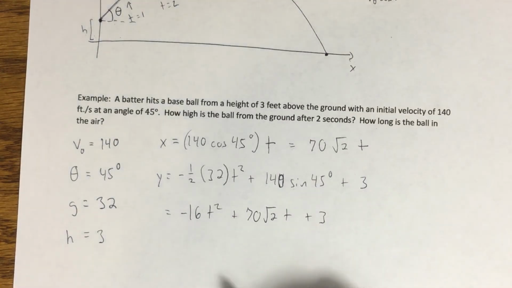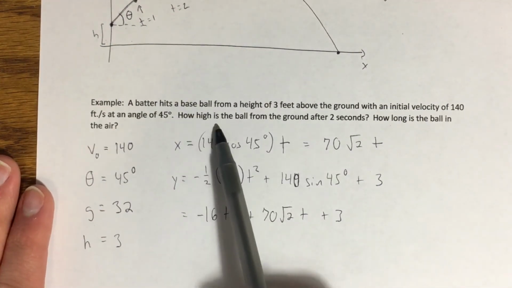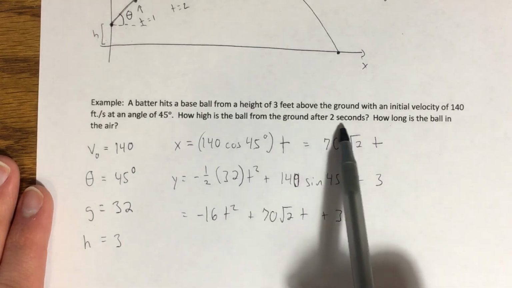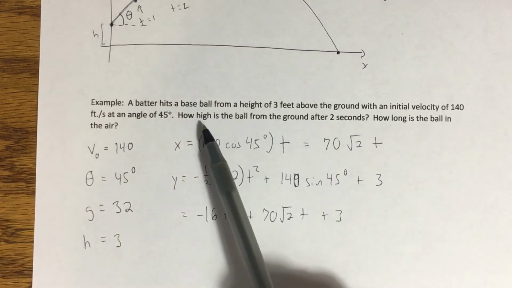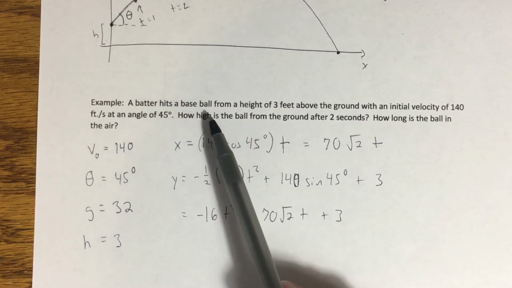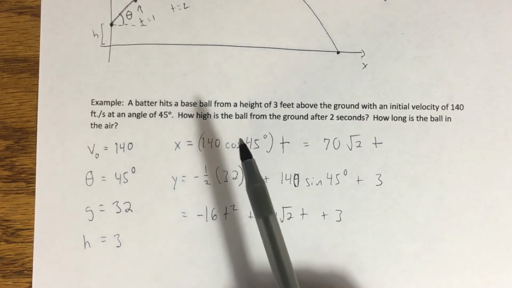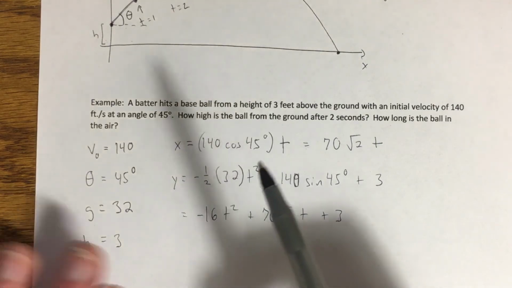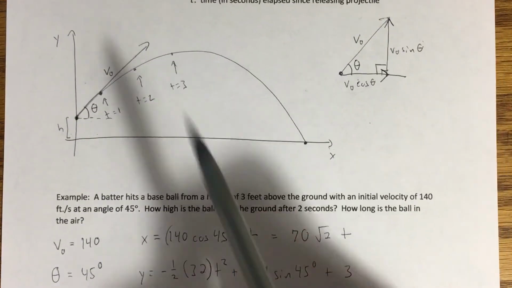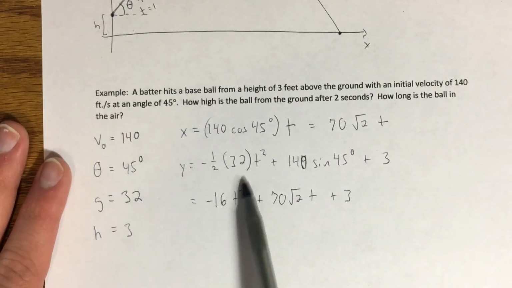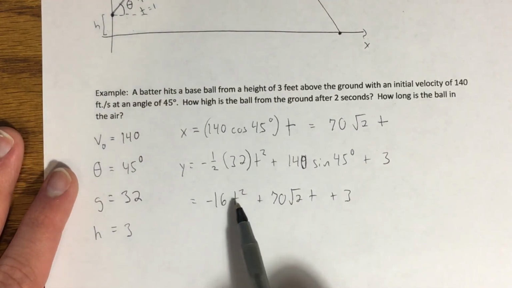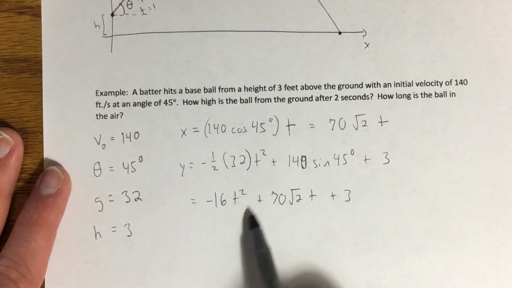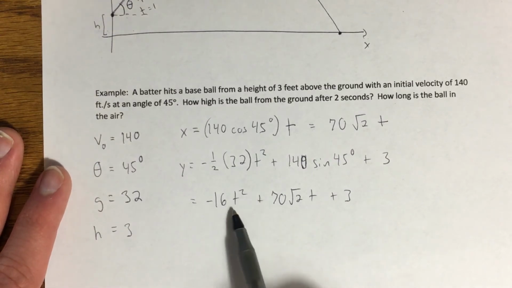Now how do we answer these questions? Well, the first one says, how high is the ball from the ground after 2 seconds? In order to answer that question, height above the ground is what the y coordinate of any point here would represent, so I need to use the equation for y. If I want to find how high it is after 2 seconds, I'm plugging 2 in for t.